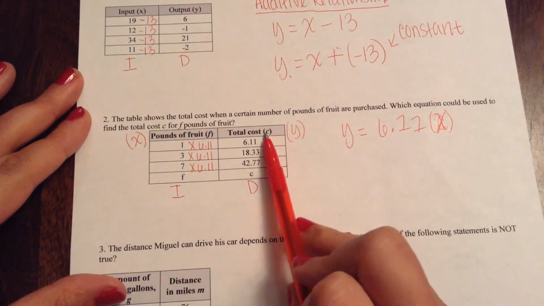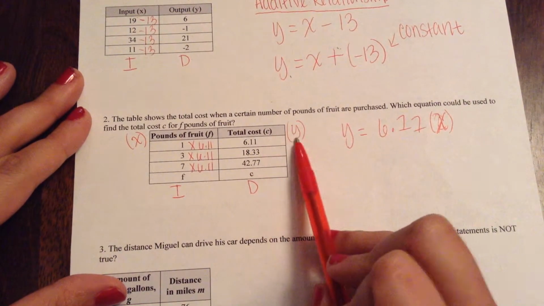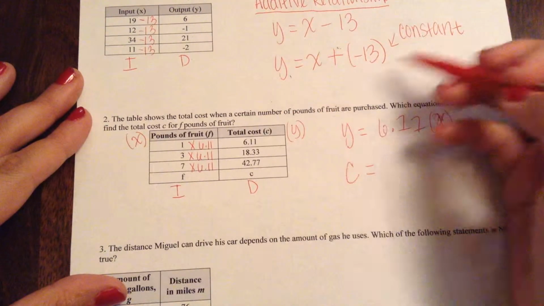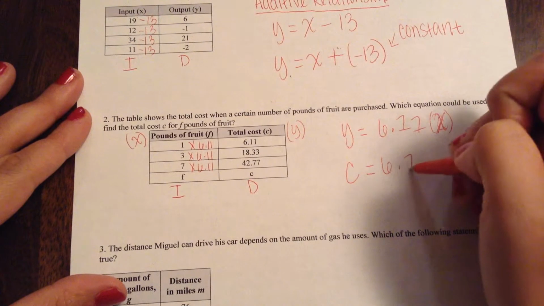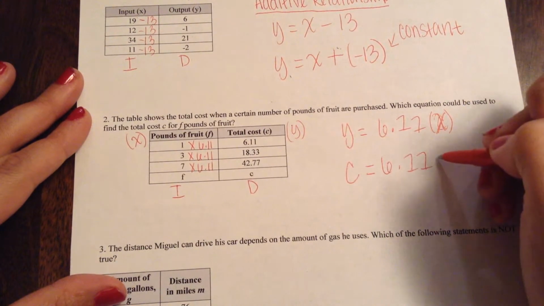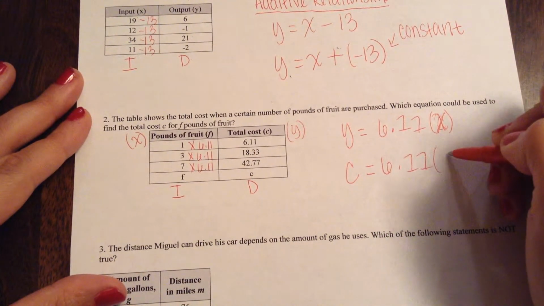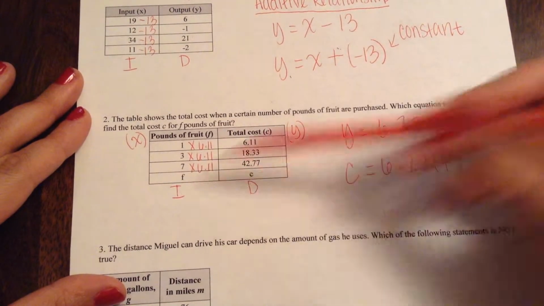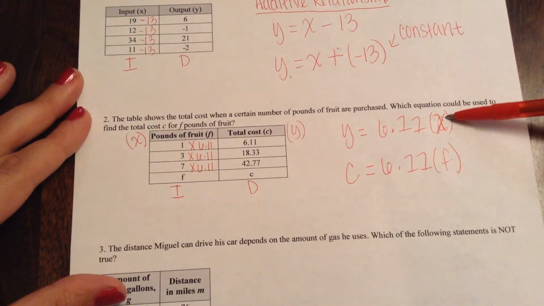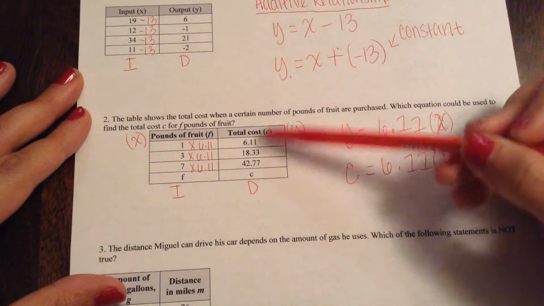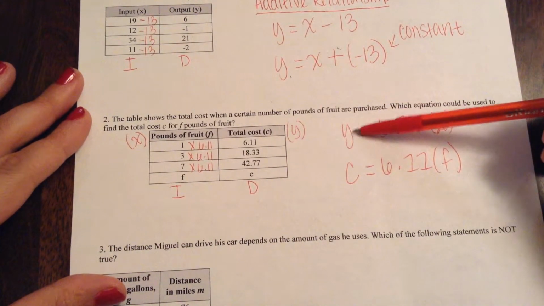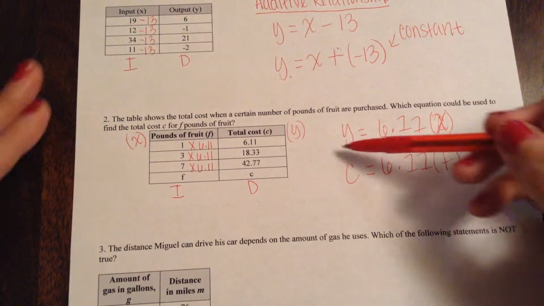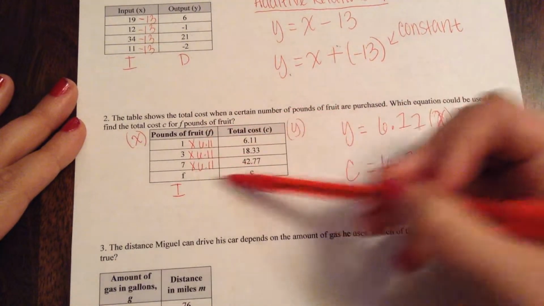So here I told you that C is y, so we're going to put C is equal to 6.11 times, instead of x, we're going to put F, okay, because the independent is the number of fruit, which is also x. The dependent is the total cost, which is also y, okay? So this would be the equation that goes with the table.